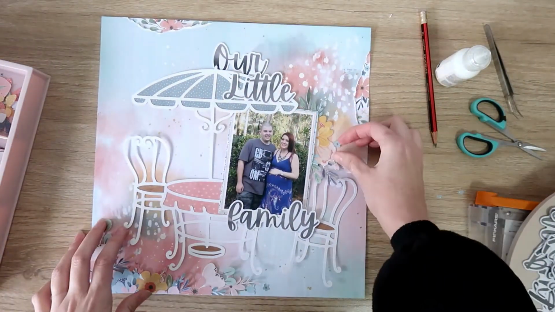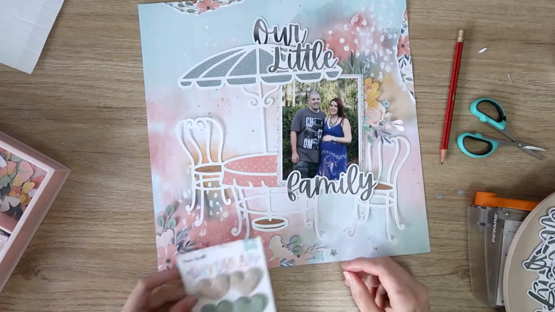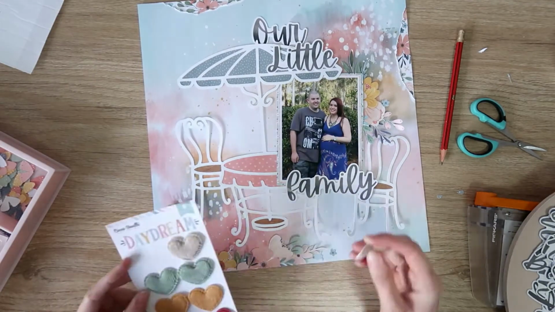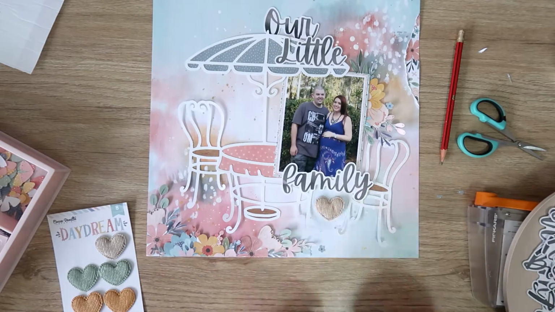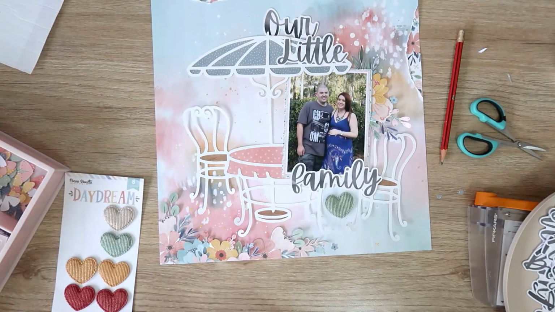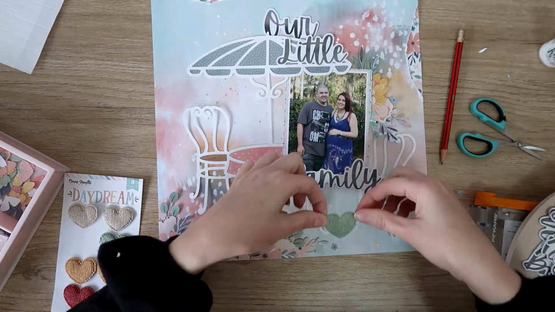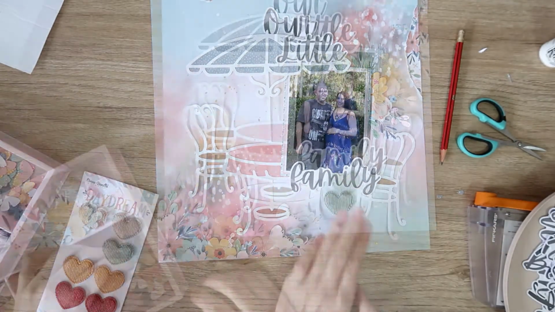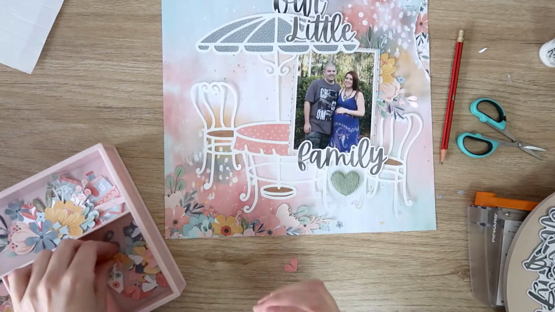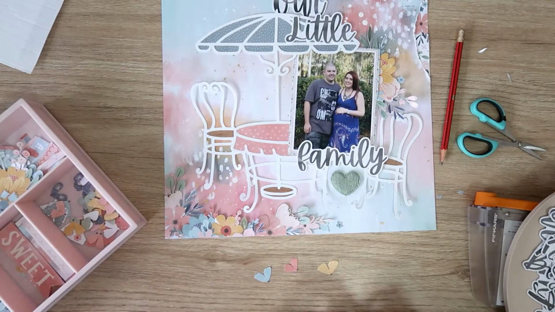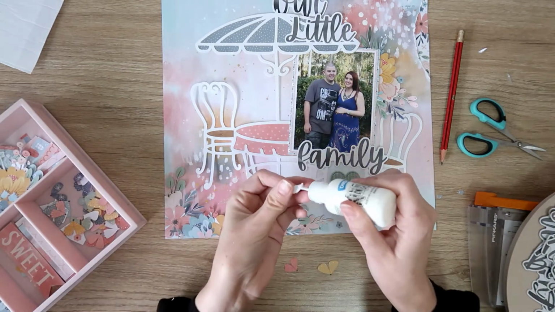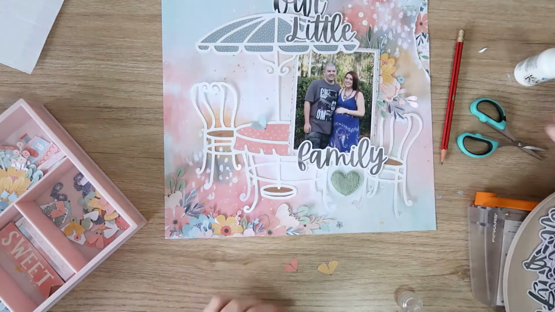One last little fussy cut floral cluster just at the top here. And I did add one of these. I finally got one of these little hearts in. I've really been desperate to use one of these, but I keep designing myself out of a spot for one. But this little spot was perfect, and I just used a bit of wet glue and popped it right in that spot, and I just love how it hugs the bottom of my title there.